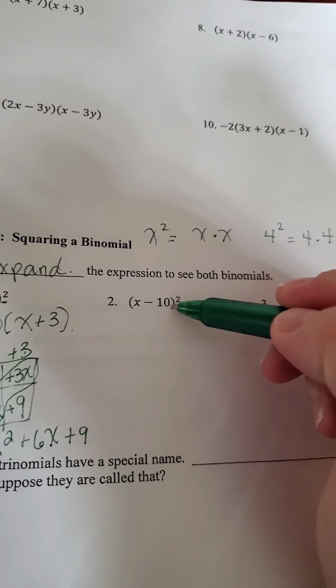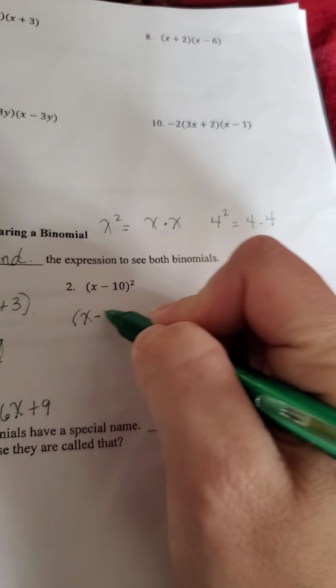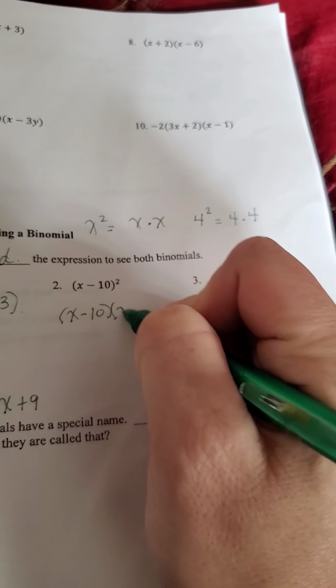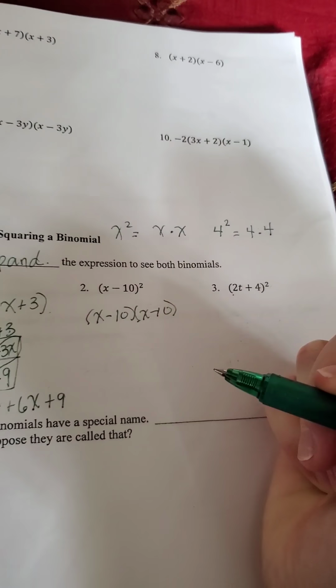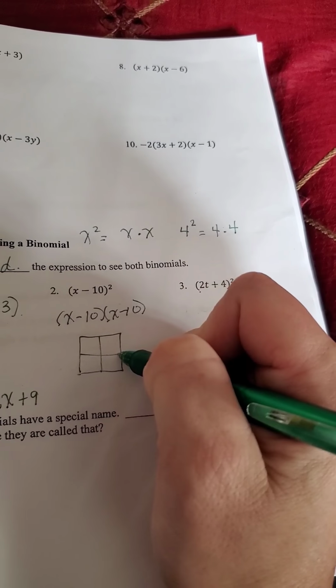Okay, so for the second one here, it's the same thing. It's telling us to square what's inside, but we have a negative. Let's see if that affects us. So we expand it. x minus 10 times x minus 10. We make a 2 by 2 box to multiply this.